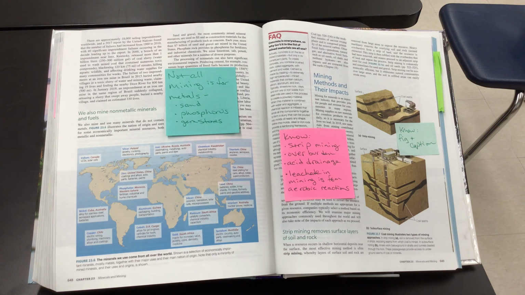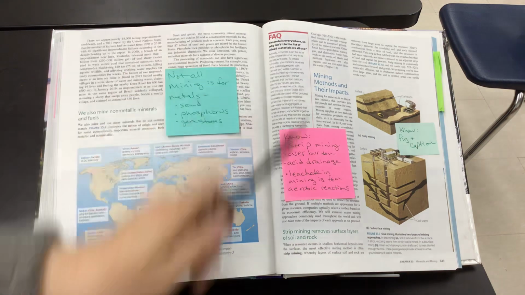Phosphorus is not really a metal, well, it kind of is, but we get it from non-metallic sources. We mine for gemstones. Those aren't metals, but those are things that people mine for. They're very valuable.